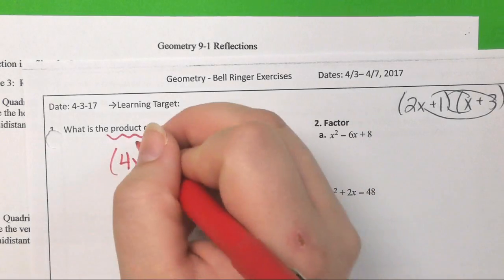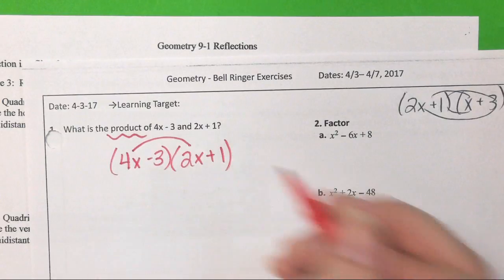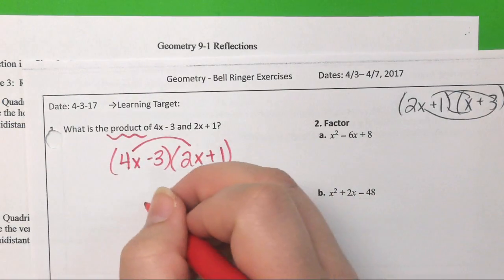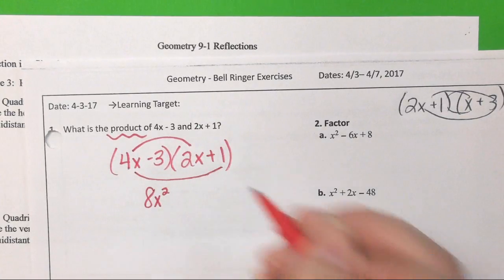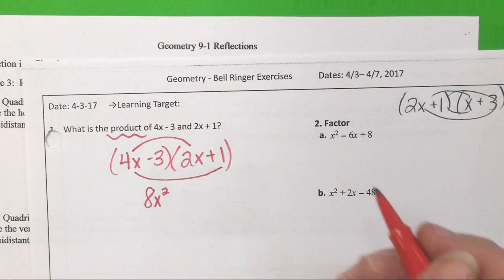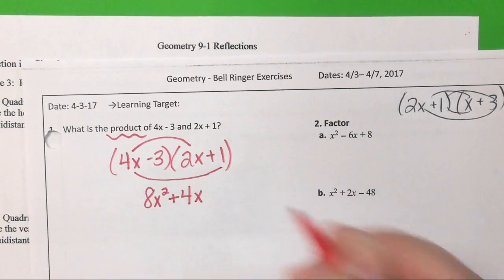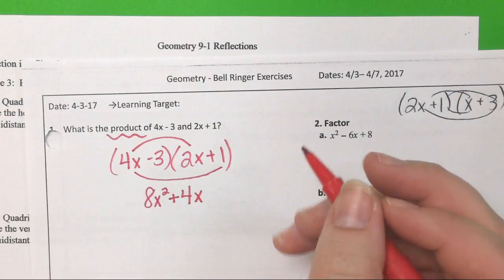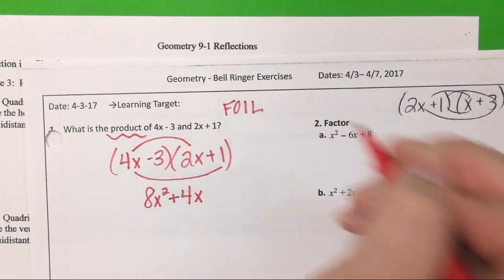Okay, so first is the first two terms. We multiply them and we get 4x times 2x. What do we get? 8x squared. Outer is really the 2 outside, so 4x times 1, so we get just 4x. So I'm doing FOIL. I did first, I did outer, and now I'm going to do inner and then last.